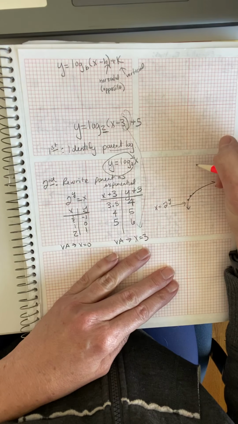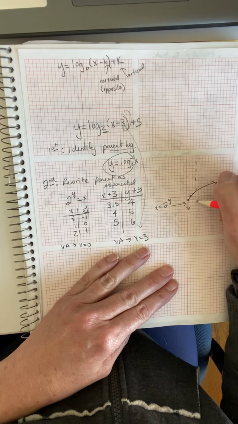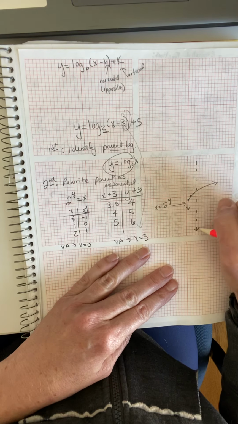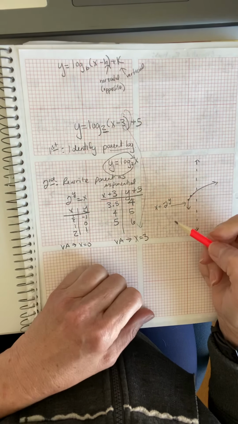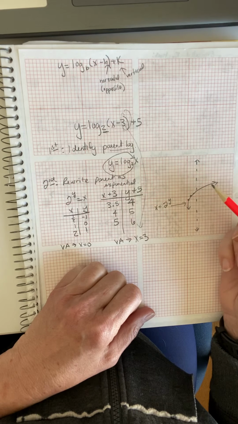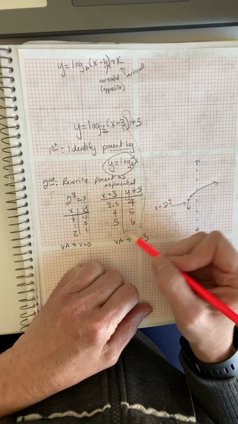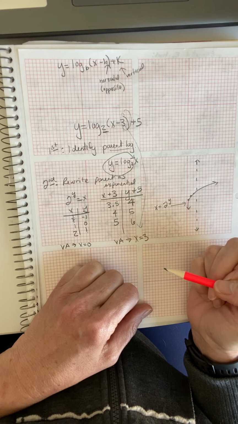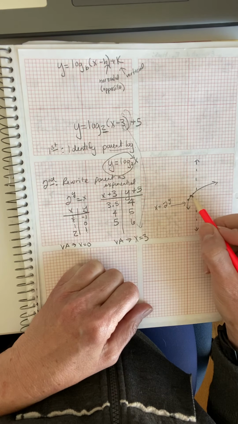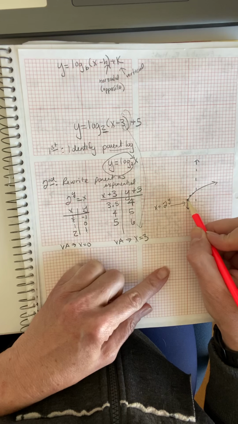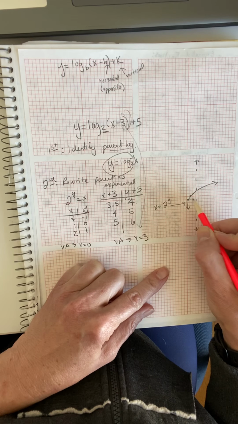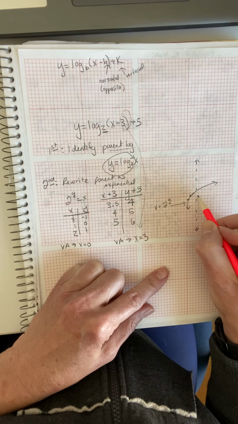I come to my graph. I draw my vertical asymptote in at x equals 3. And I have a choice. I can either plot these 3 points, or I can take each of these points and move each of them 3 to the right and 5 up.